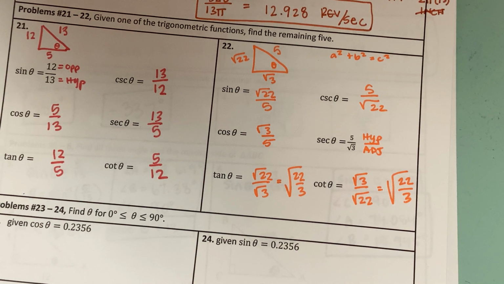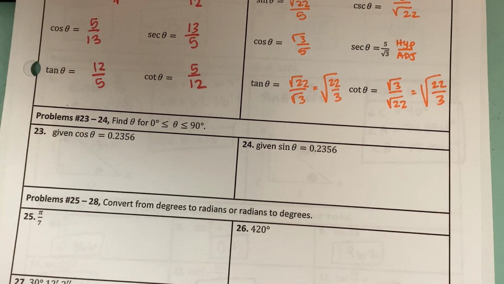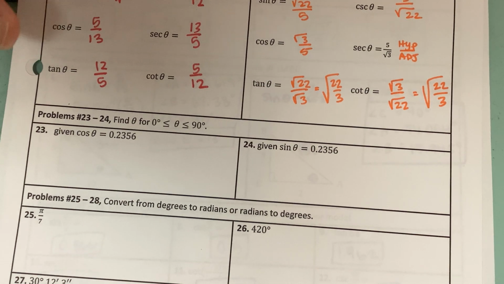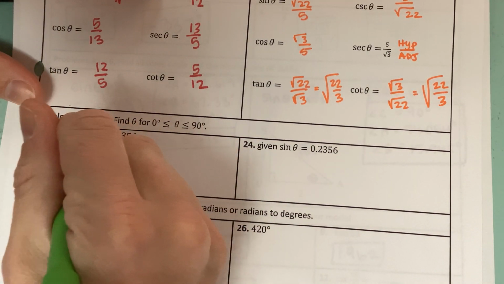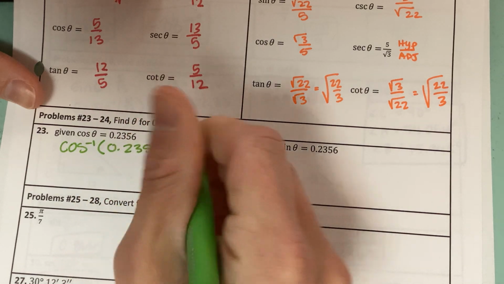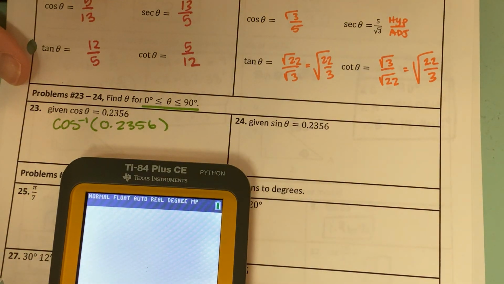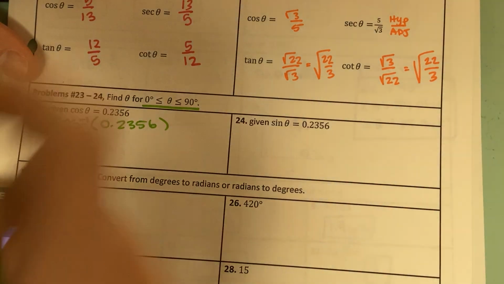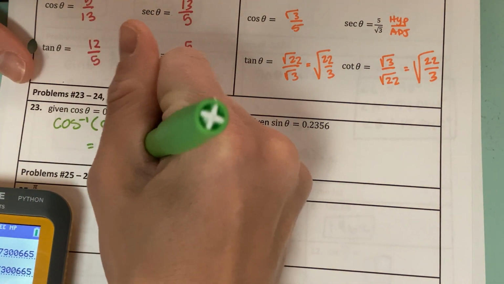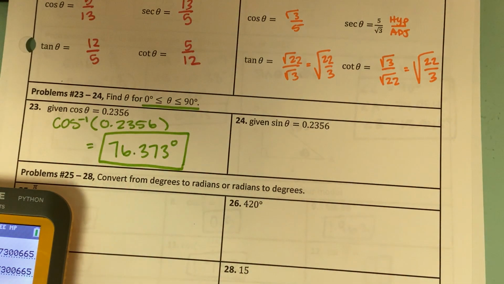Okay, moving on, almost done. On this one, it says given cosine theta equals 0.2356, find theta. In our calculator, we are going to inverse cosine 0.2356. Because we want the answer in degrees, make sure you're in degree mode, which is going to give 76.373 degrees. Make sure you put your units and your symbols so you don't get a question wrong for that.